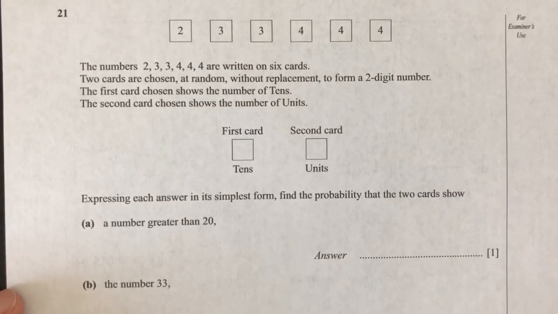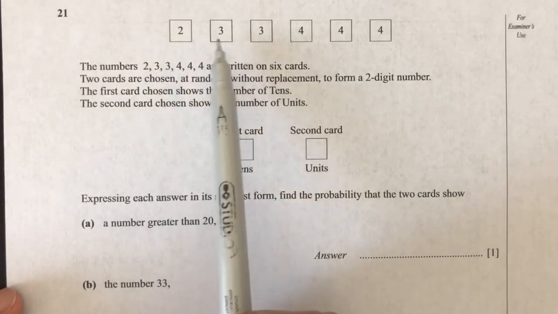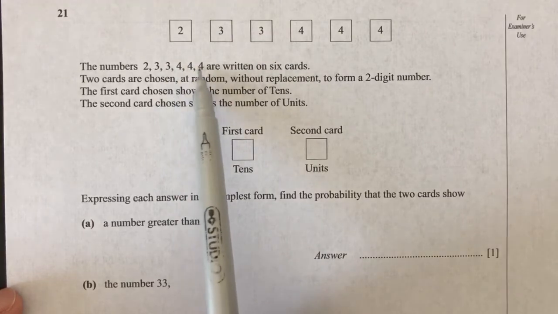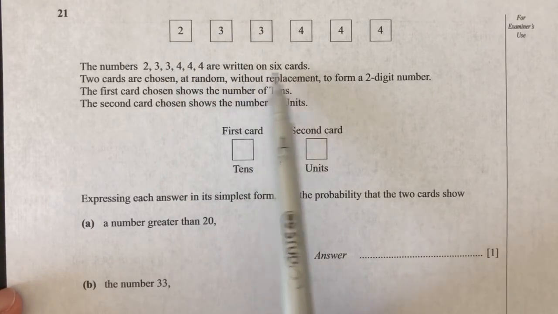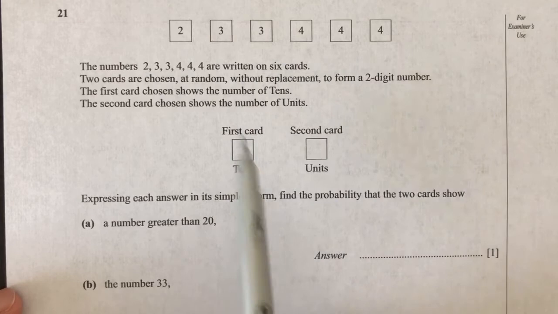Question number 21. The numbers 2, 3, 3, 4, 4, 4 are written on 6 cards, where we have 6 cards in total.